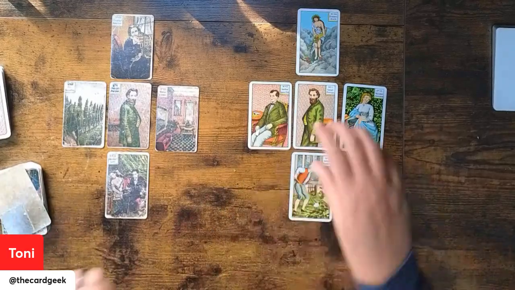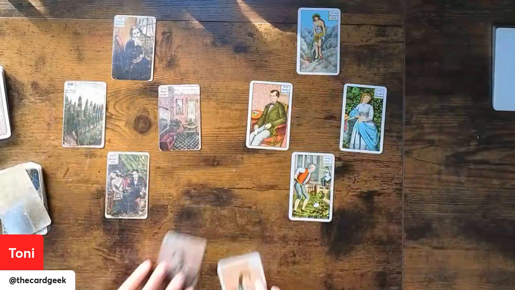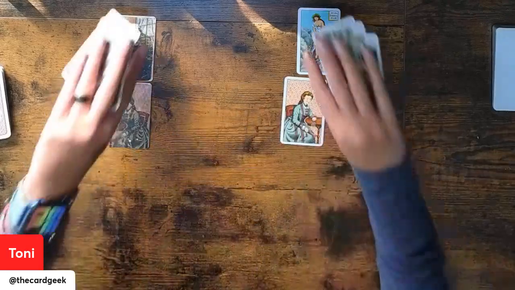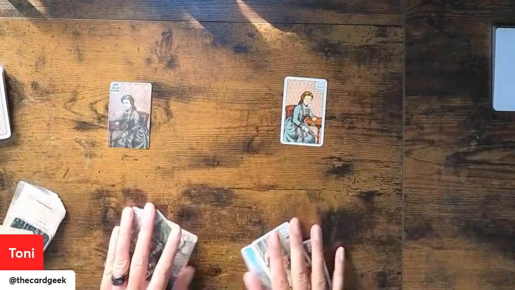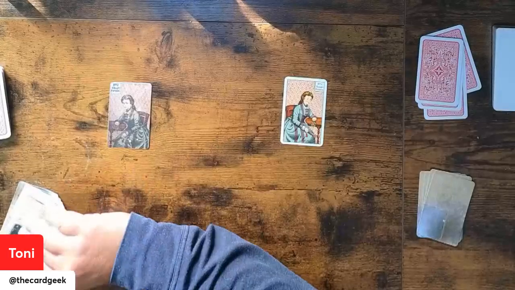We'll do a last one with our ladies in the mix. I'll leave those cards out so we don't get those again.